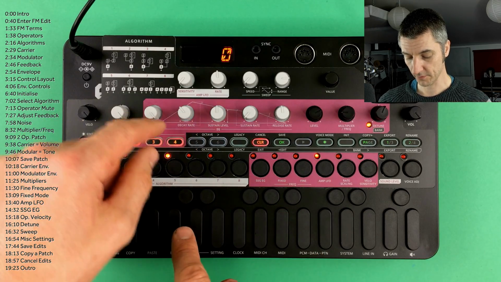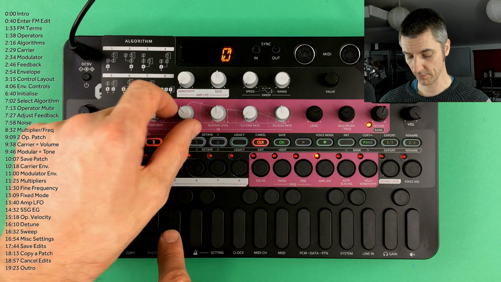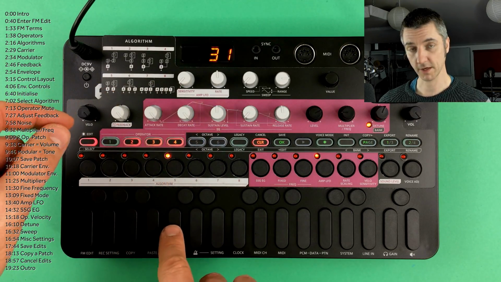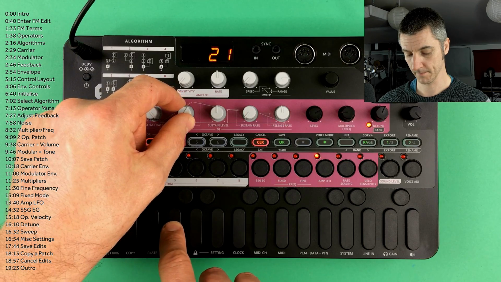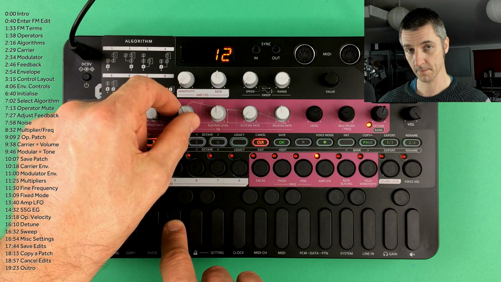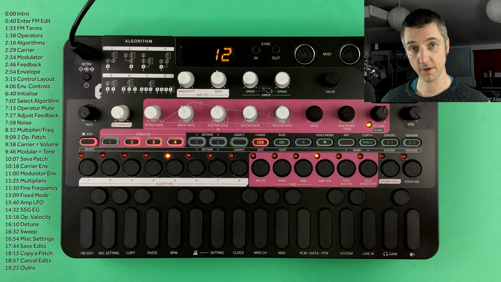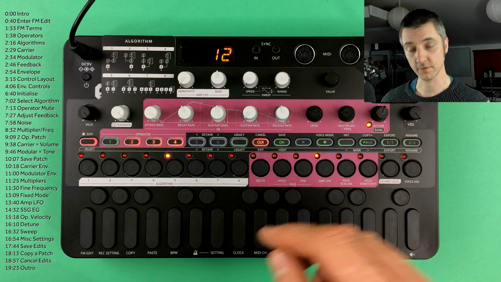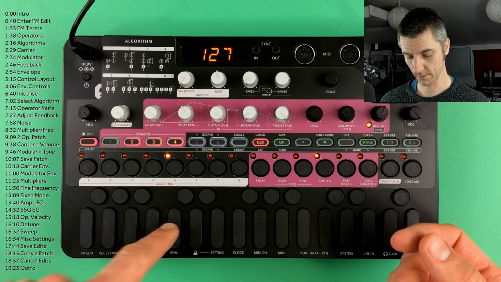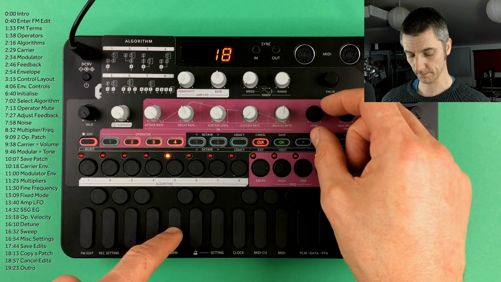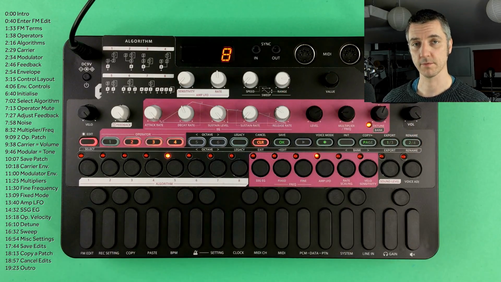So the decay knob determines how long it takes to fade from the top of the envelope to the sustain level. So this is an instant decay. And then as we turn this down, we can hear longer and longer decays. And then the release rate is kind of self-explanatory. When we release our finger, this determines how long it takes for the note to decay to 0. So an instant release would sound like this. And as we turn that down, we get nice long tails.